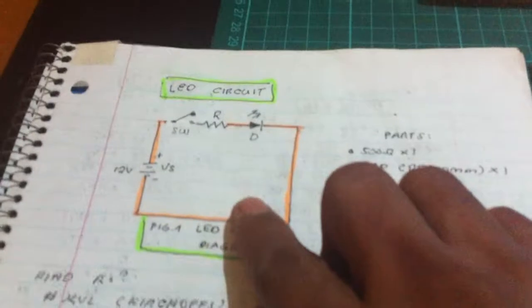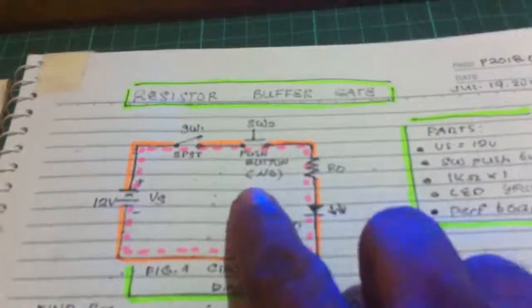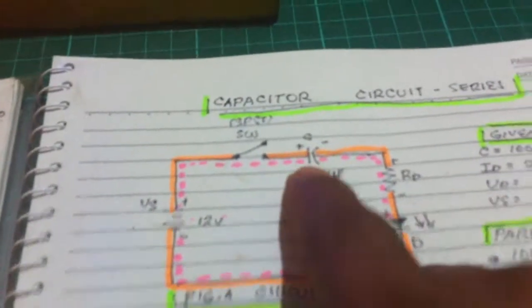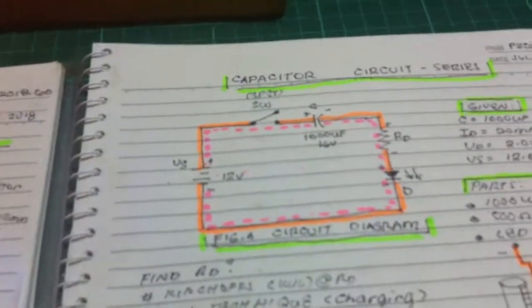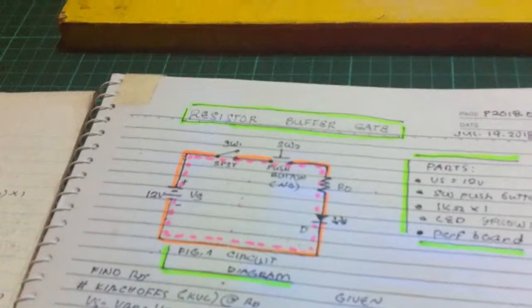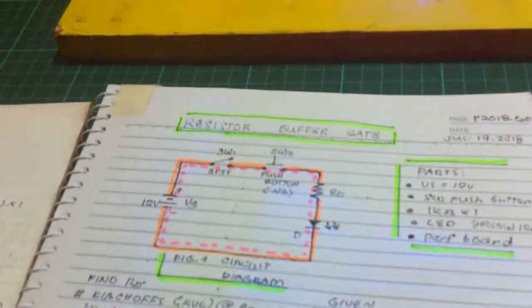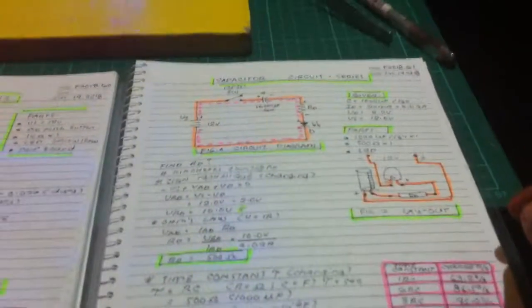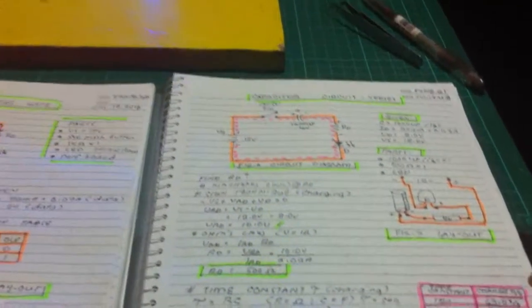From this mother circuit, the LED circuit, we inserted a push button, making it a resistor buffer gate. Now instead of the push button, we have this capacitor. This is the capacitor circuit from our mother circuit LED, and then to the resistor buffer gate. Now we get this capacitor circuit. That is the characteristics of the capacitor in a circuit.